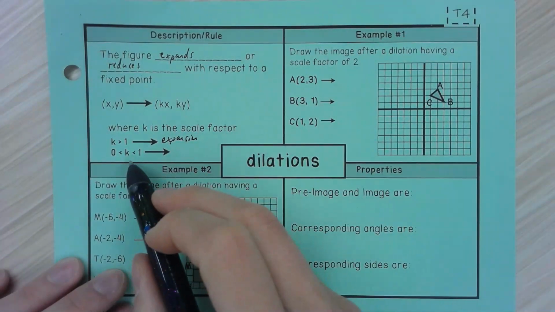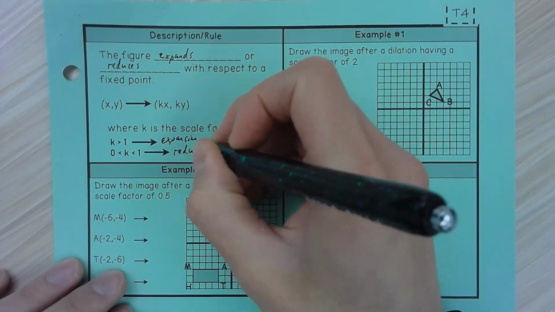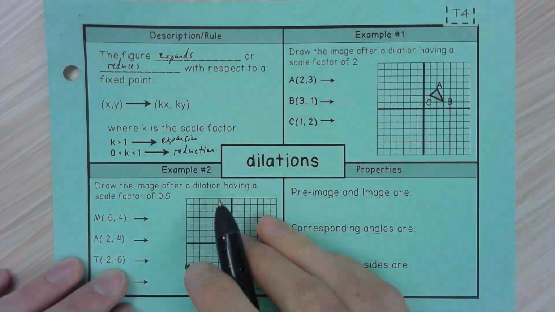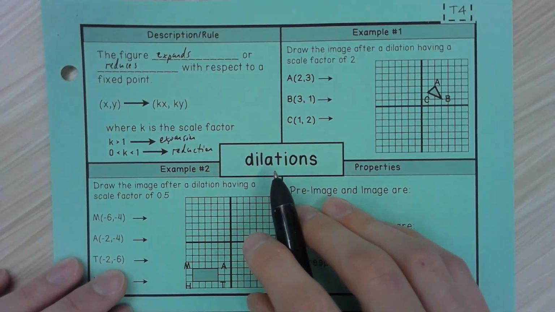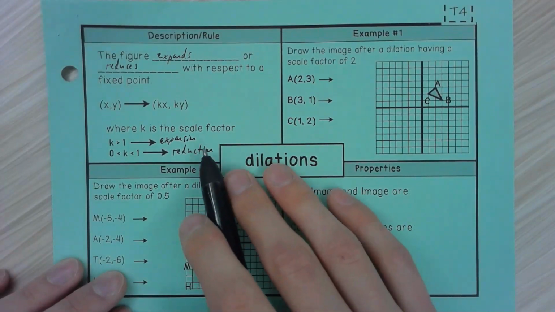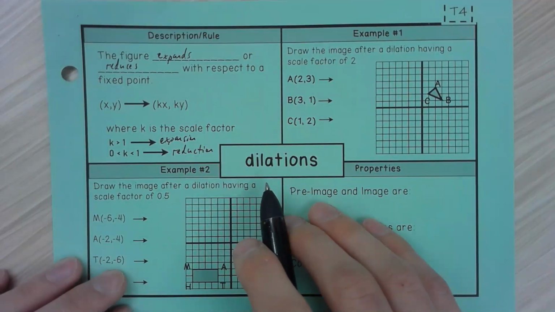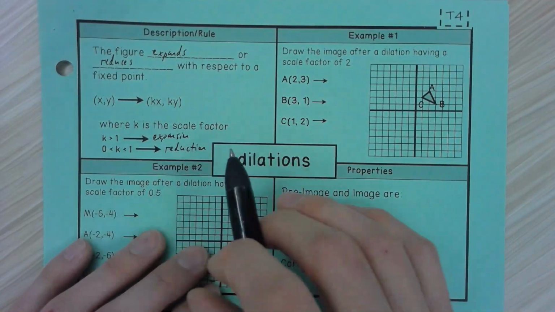And if k is between 0 and 1, that's going to be a reduction. Okay? Both of these are dilations. Now, when we say dilation in ordinary speech, we usually mean an expansion, but dilation in this context refers to either an expansion or a reduction. So we can tell which it is by how big our scale factor is.